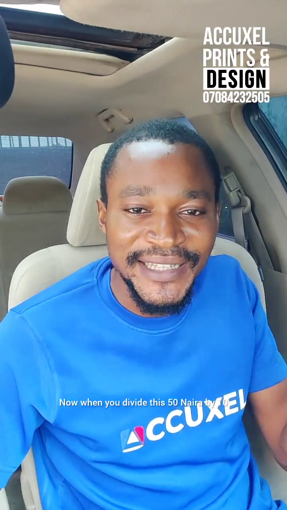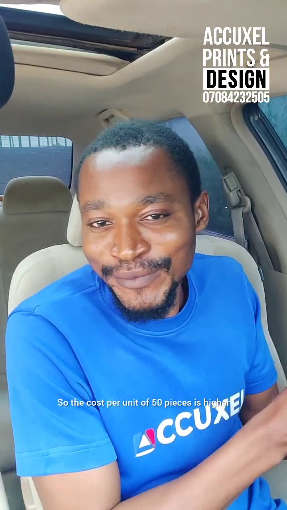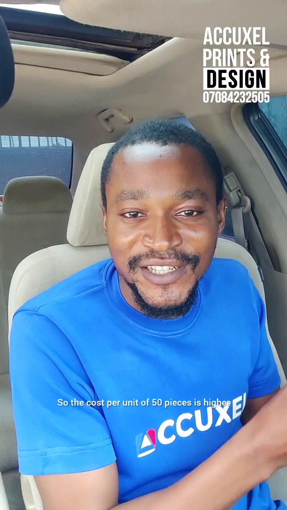just looking at that, 1,000 pieces is obviously more expensive than 50, but when you divide that 100 by 1,000, you get the cost per unit. The 1,000 pieces cost 100 naira, so when you divide that 100 naira by 1,000, that is the cost per unit. Now when you divide this 10 naira by 50, you get its own cost per unit. So the cost per unit of the 50 pieces is higher than the cost per unit of the 1,000 pieces. Now back to the main thing.